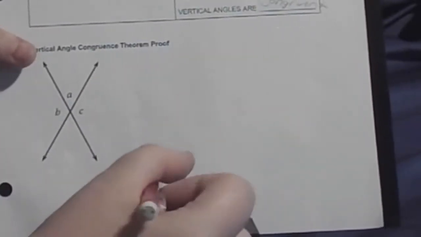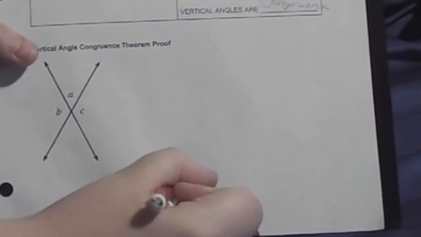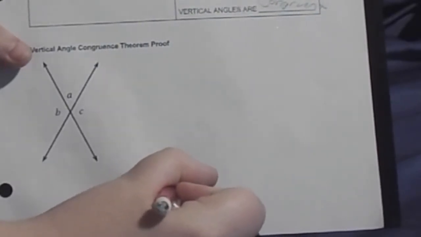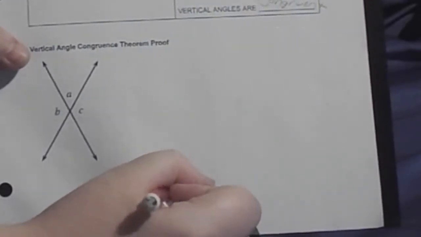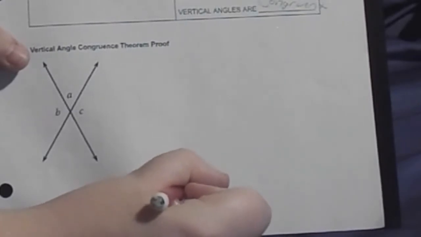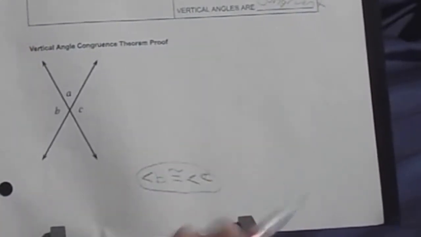I'm going to try to prove that angle B is congruent, the exact same, and we don't put just equals for congruent, we put this little tilde mark, and it means congruent to angle C. And somehow I want to prove this at the very end.